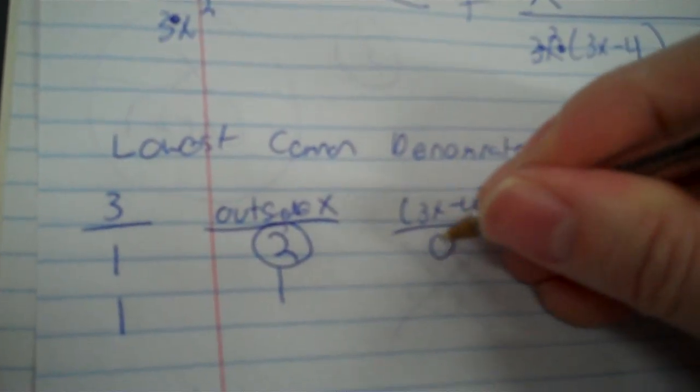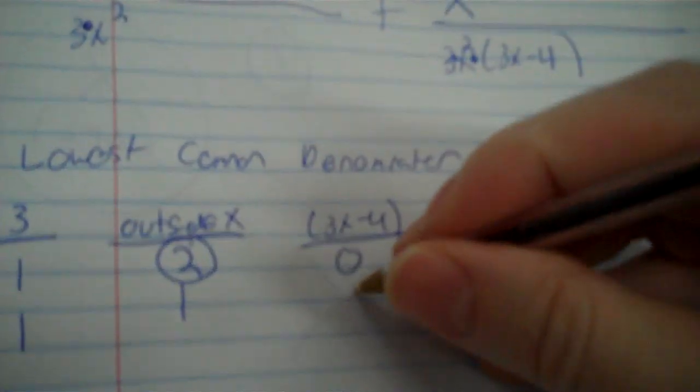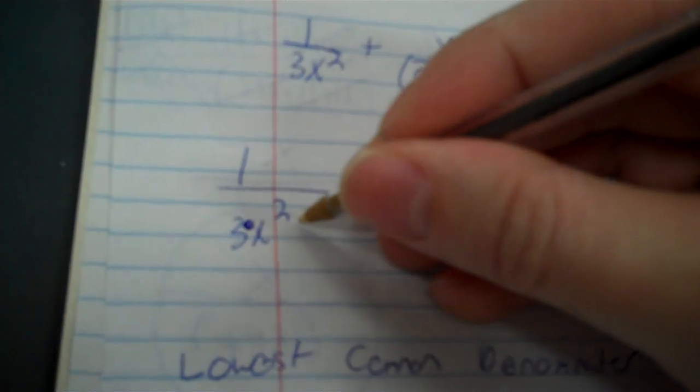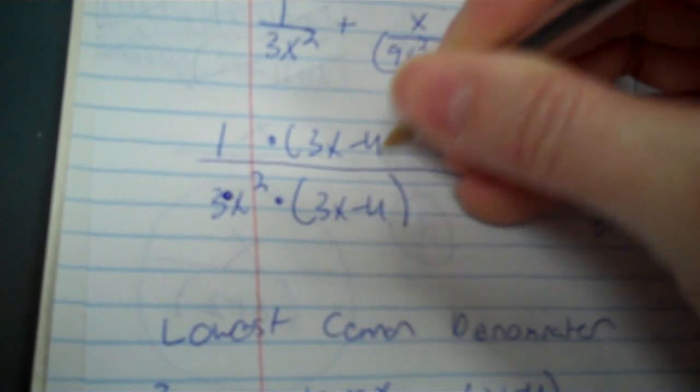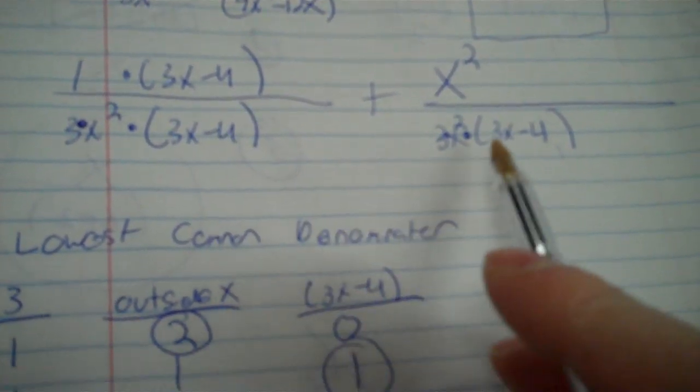Now, parentheses 3x minus 4. Well, I don't have that here, so 0. I don't have any factors of that. Here I have 1 factor. So I need to get them both so they have 1. So I need to raise this by a factor of 3x minus 4. So I'm putting it here so that it matches. But then I also have to raise the top by that factor. Now the denominators are the same. That's how you accomplish that.